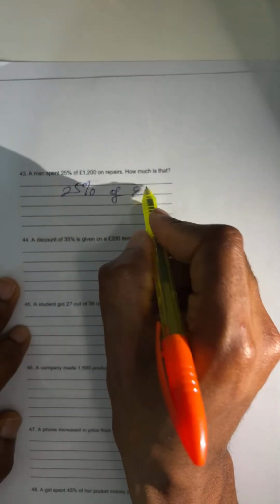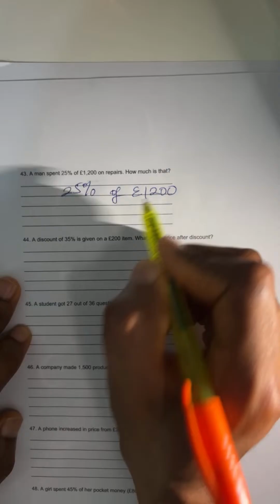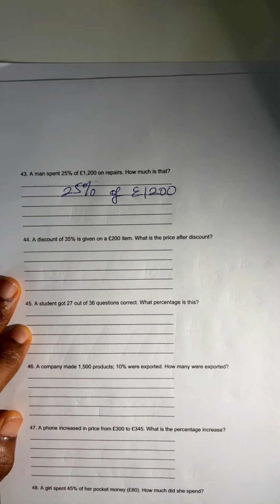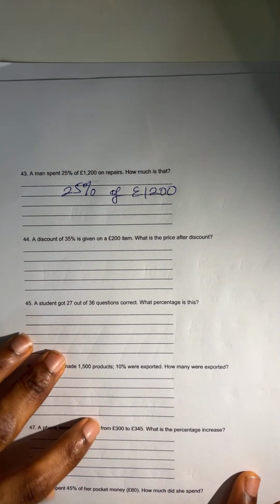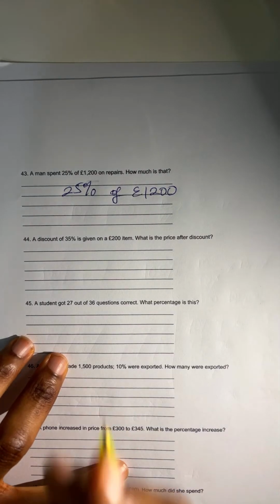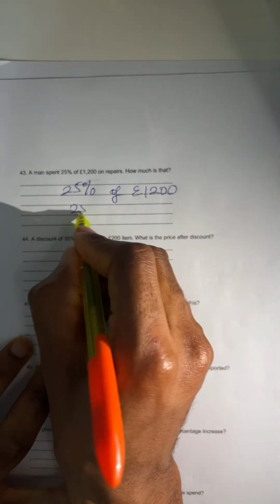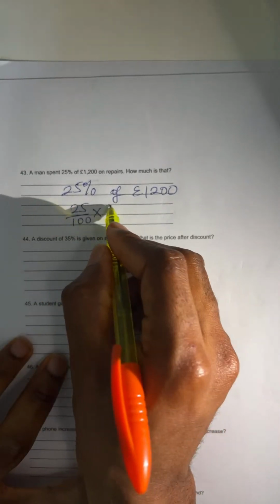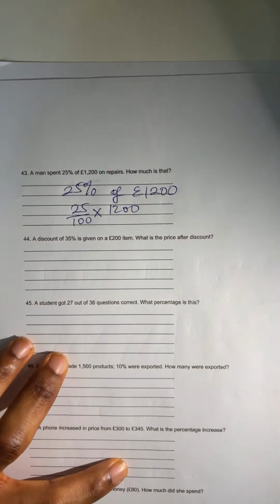25% of what? 1,200 pounds. Okay, how do we do the calculation? It is very, very easy. We have 25% is 25 over 100, then times 1,200 pounds.